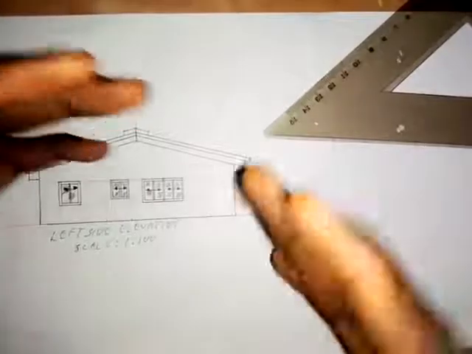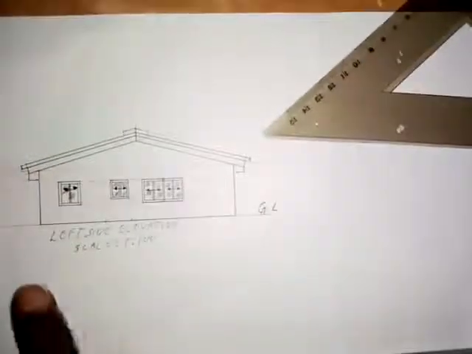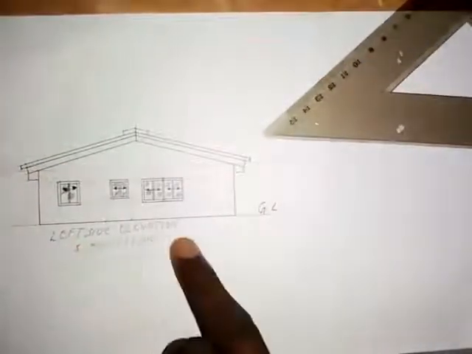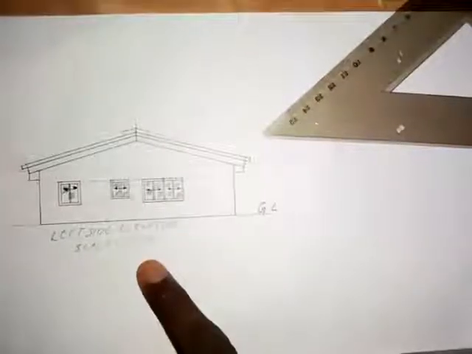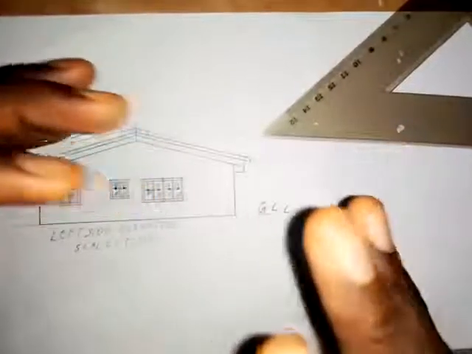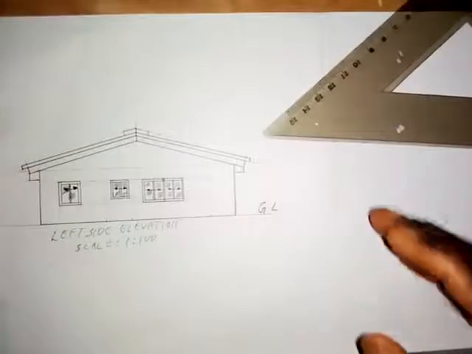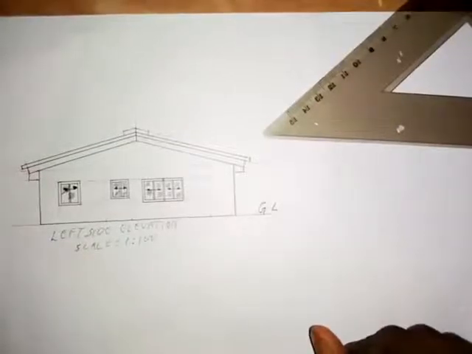Now, when you are done like this, you need to write left side elevation, and then you write the scale. So having done this, the work has been completed. I've shown you how you can draw the left side elevation of a given building plan, or of a given building. So it's as simple as I've done it here.